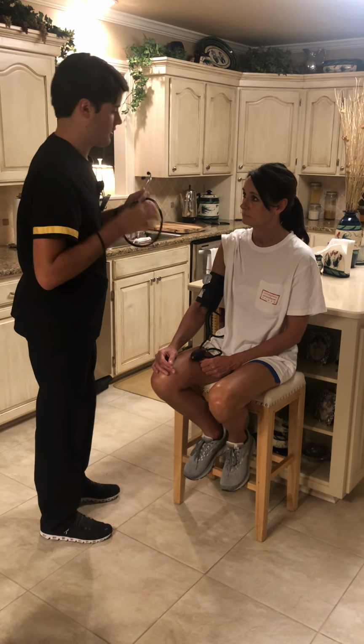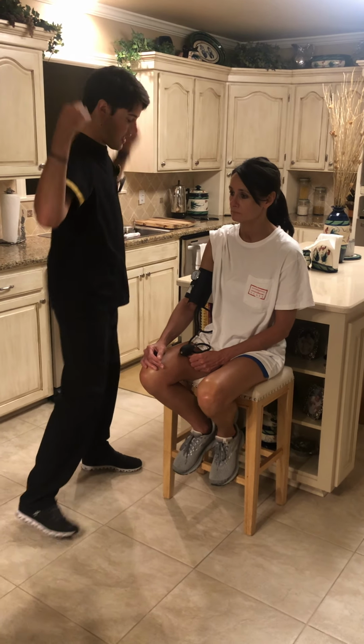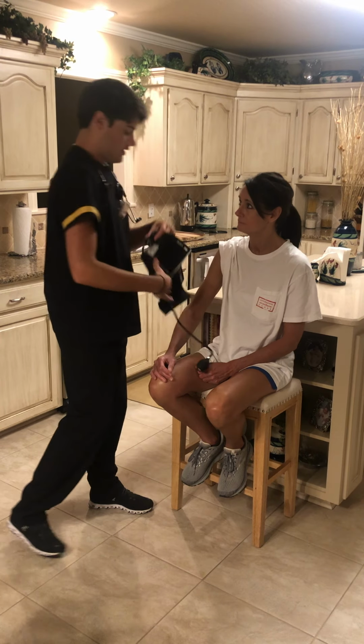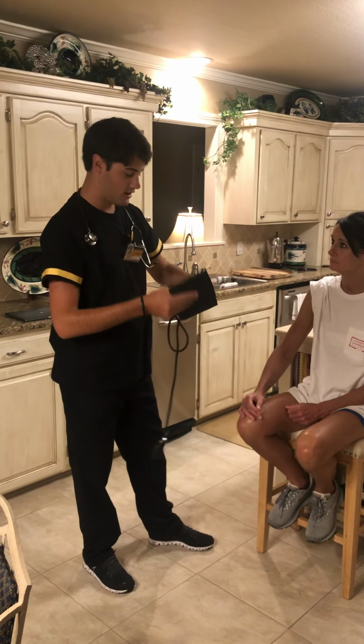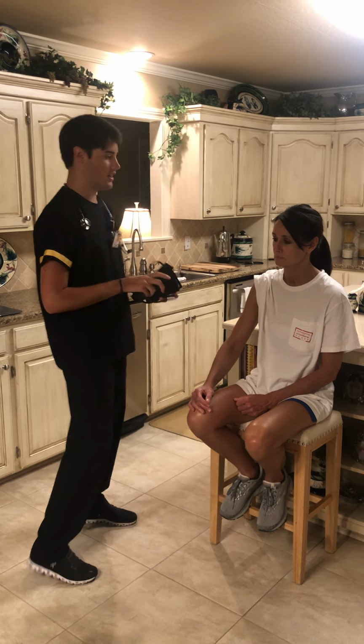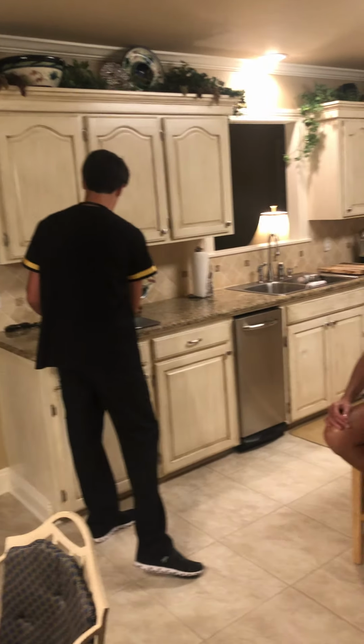The first sound was heard at 108, the last sound was heard at 60, so your blood pressure was 108/60. The normal range is 110/60 to 139/79. So your systolic was a little low, but that's okay.